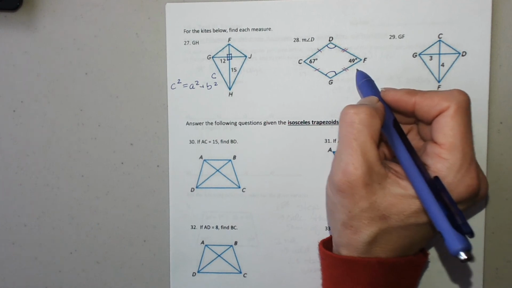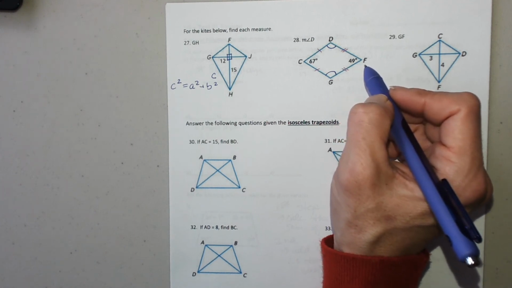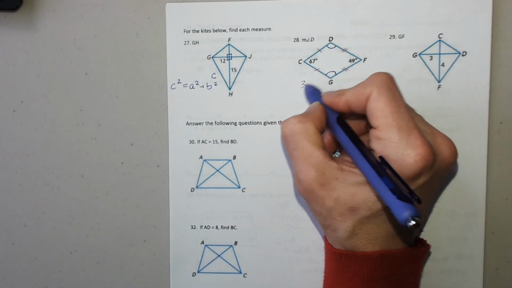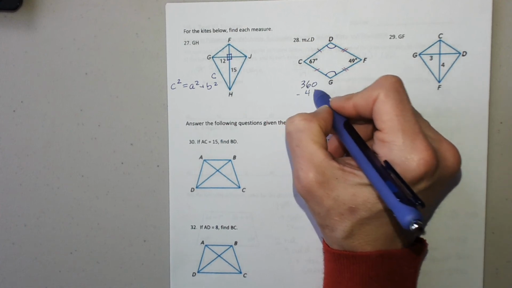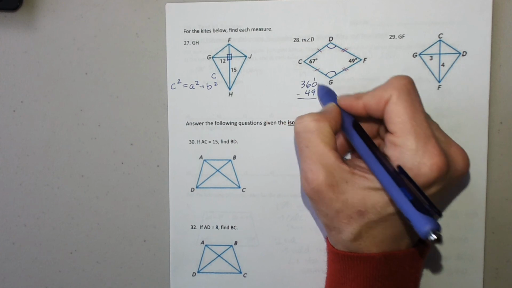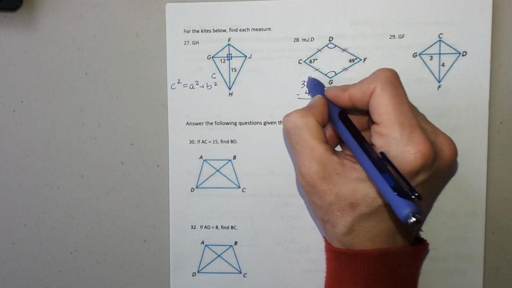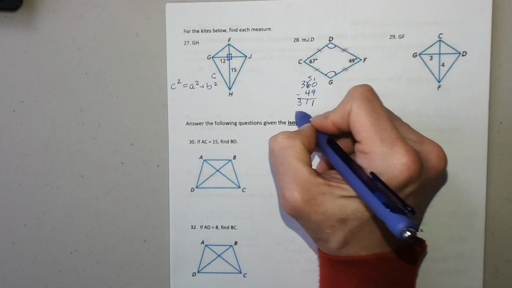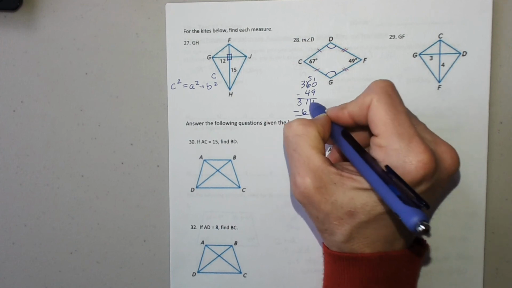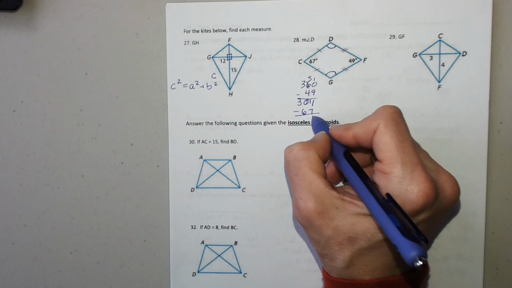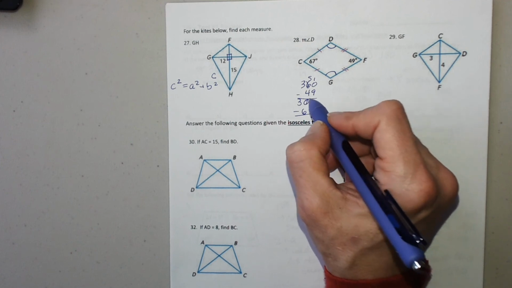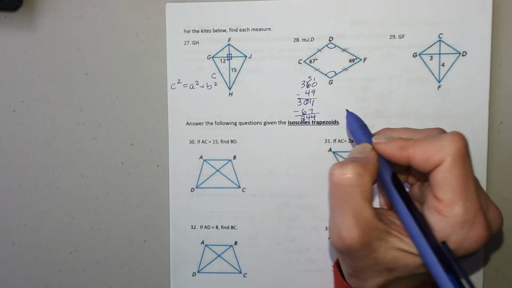So when I do that, I've got 360, and I'm going to subtract 49 first. So I get 311. Then I'm going to subtract 67. That'd be 244.